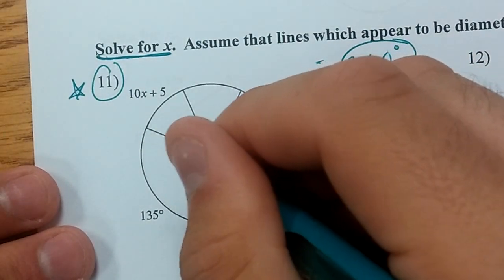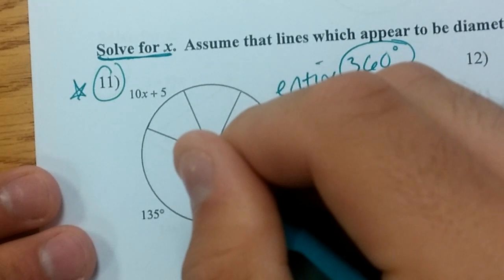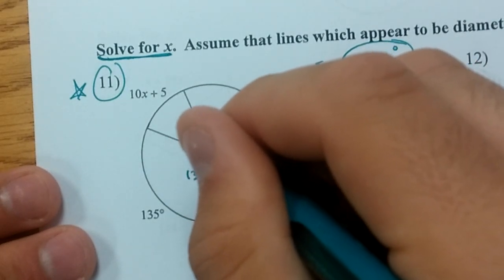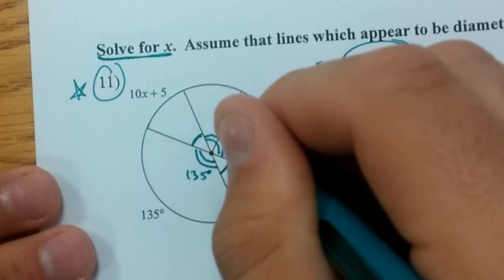Likewise, if this is 135 degrees, that means that this piece is also 135 degrees.